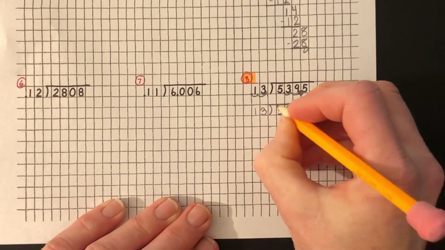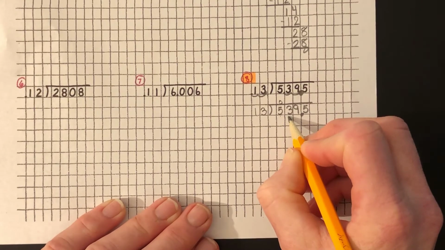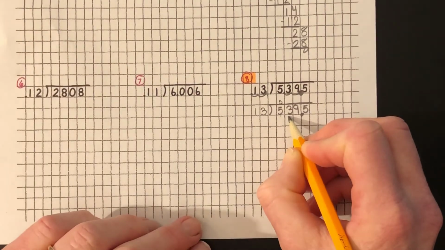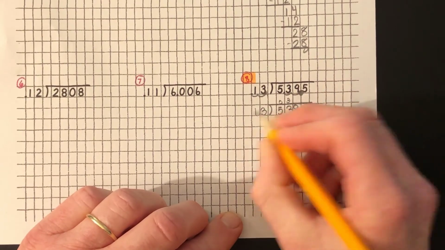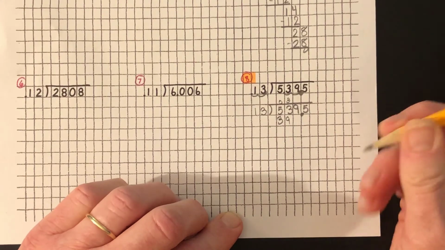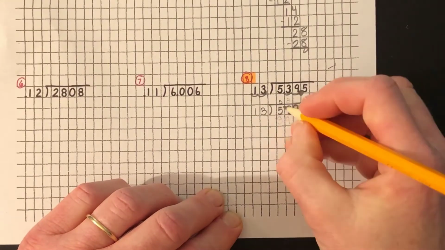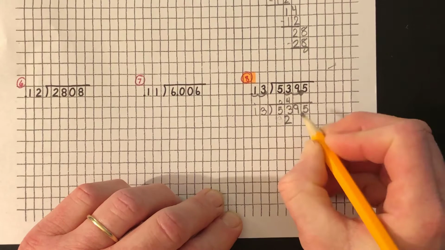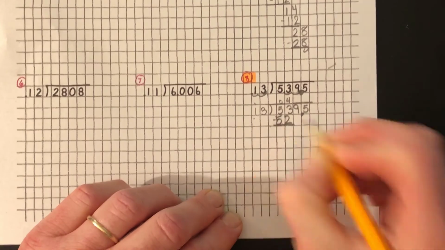13 goes into 5 0 times. 13 goes into 53. Let me think of 15. 15, 30, 45. I'm going to say 3 times. If it's wrong, I'll redo it. 3 times 3 is 9. 3 times 1 is 3. Ooh. Wrong. It's 4 times. All right, 4 times 3 is 12. 4 times 1 is 4, plus 1 is 5. Okay, it was close. There you go.